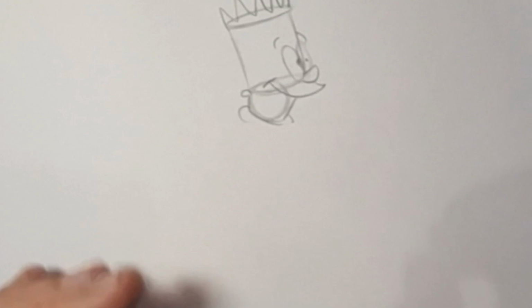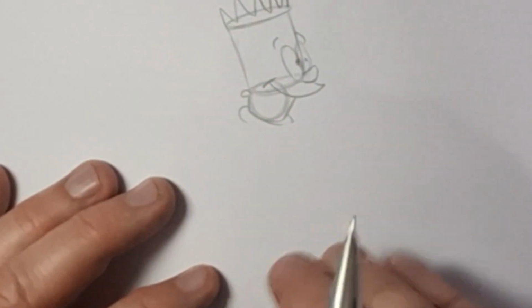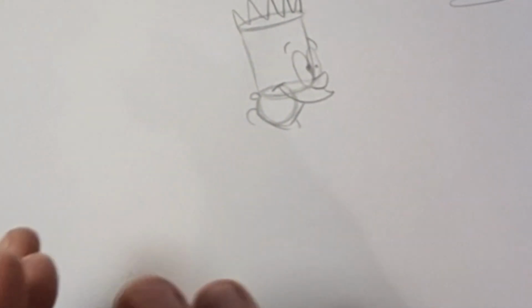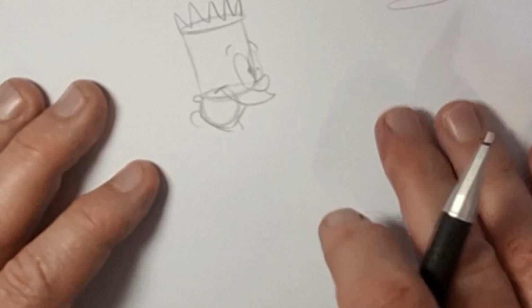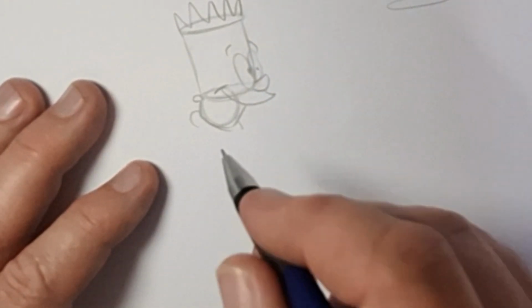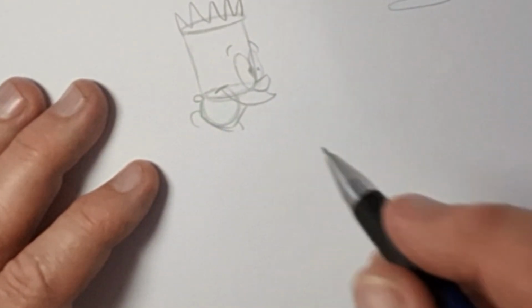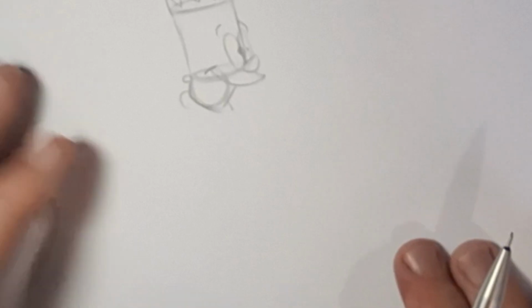And this is how animators build up the characters. It's how their characters are always the same with every single panel. They look at a character and they break it down into shapes that they can all use. So there you go, there's that shape.